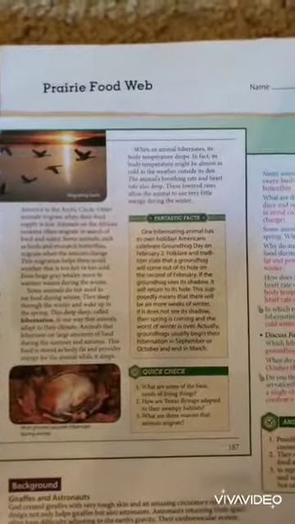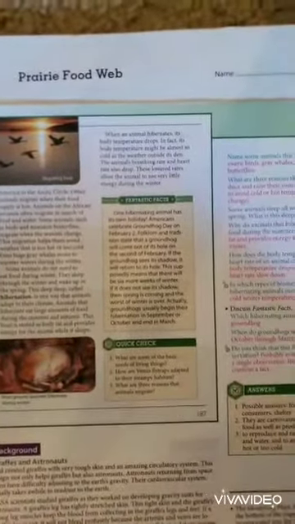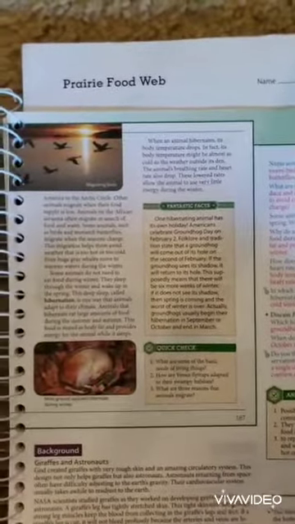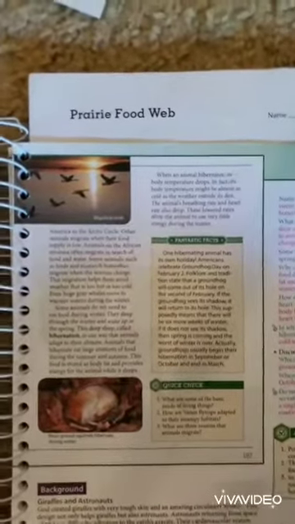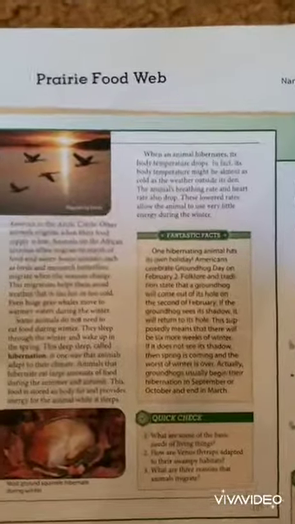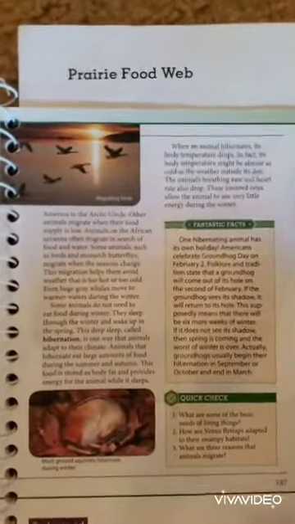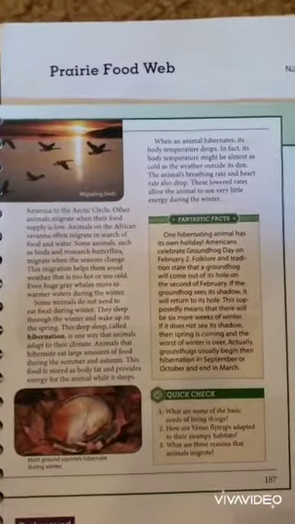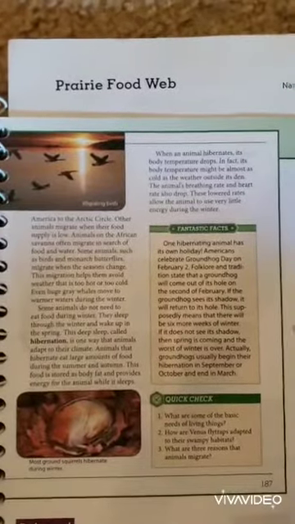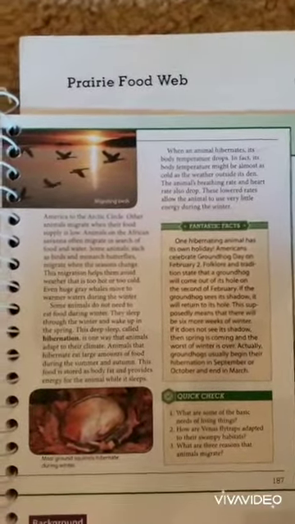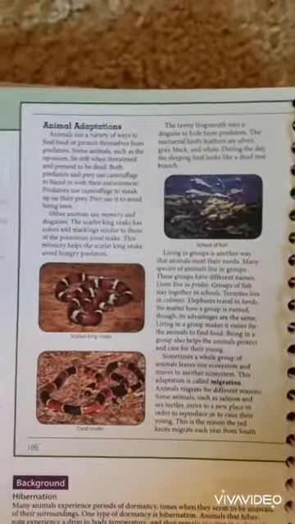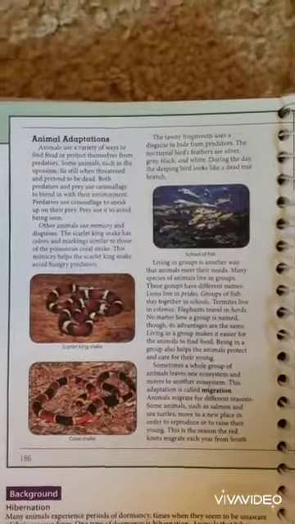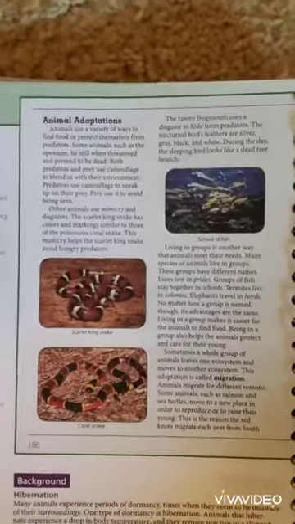One thing that's due today will be your quick check. Please make sure you also look over your fantastic facts. Your quick check is going to be due. I'll send the answers for those via Remind. I also did forget to assign your quiz 7B. You already covered the lesson for 7B. So I want you guys to go ahead and turn that in tonight to me by 9 o'clock as always.